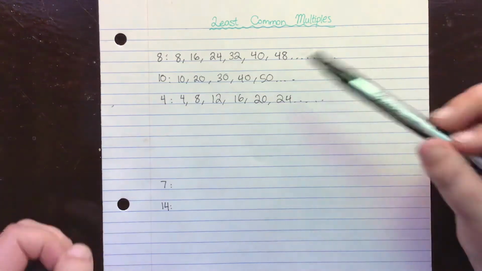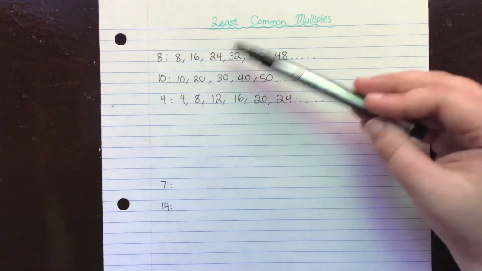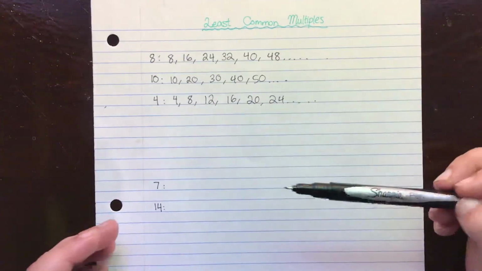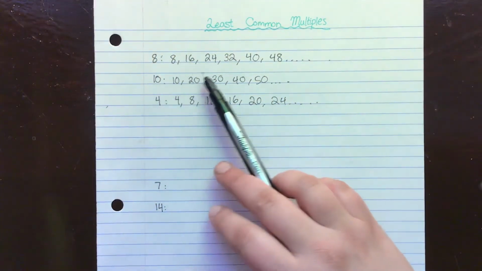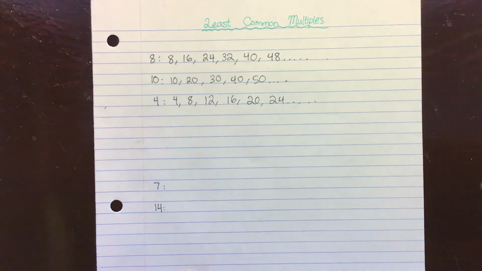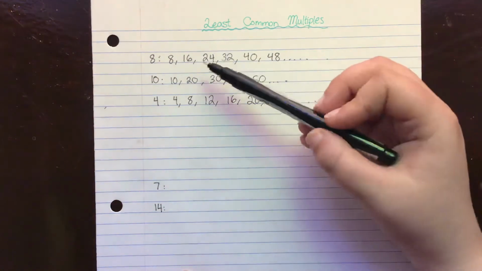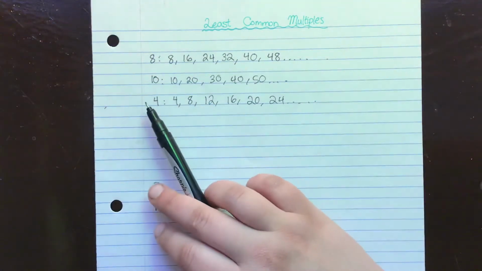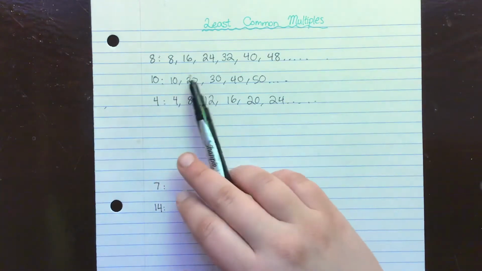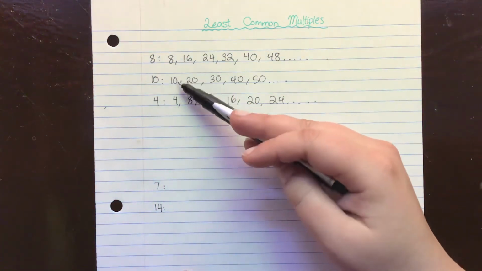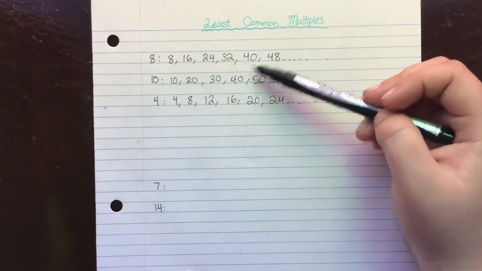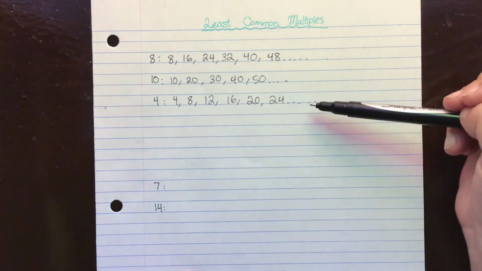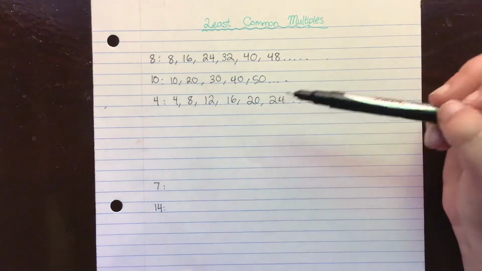So now that I have the multiples of all 3 of my numbers, in order to find the least common multiple, I'm going to find the first number that all 3 of these rows have in common. So I'm going to look at my 3 rows. Let's see. Well, I see that the 8 and the 10 both have a 40, but my row for the 4 doesn't have a 40. Maybe it will if I keep doing multiples of 4.